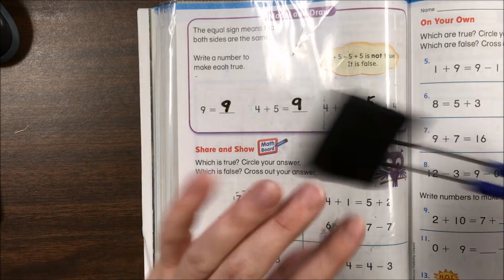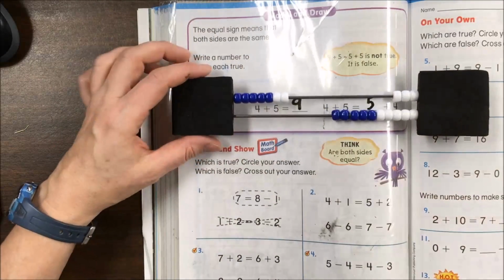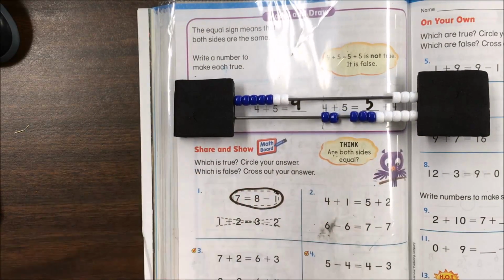7 is equal to 8 minus 1, and we can check. We can go 8 minus 1. Sure enough, 5, 6, 7. That's true, so we circle it.